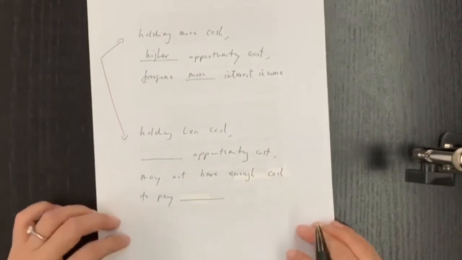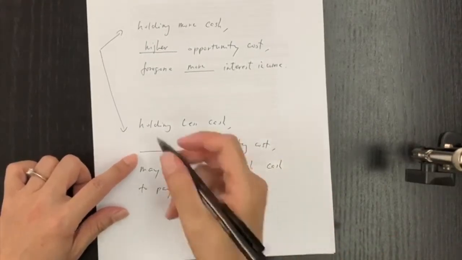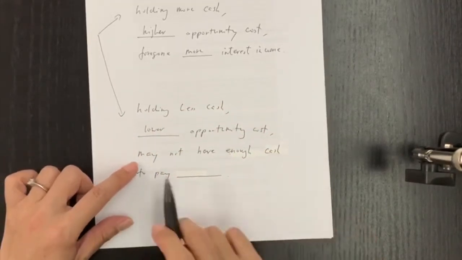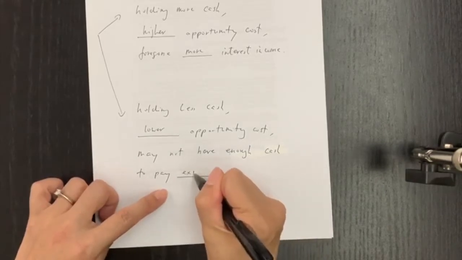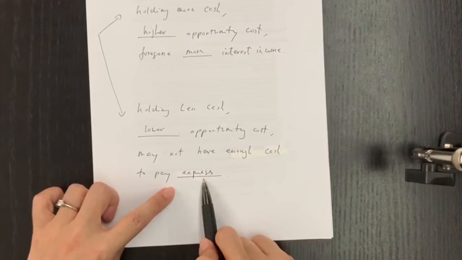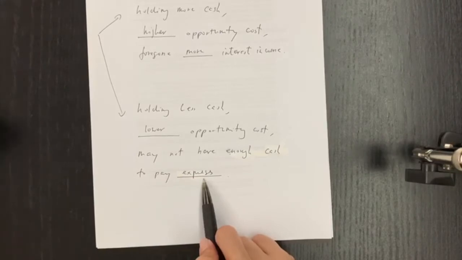What if we don't hold enough cash? Even though opportunity costs will be lower, we may not have enough cash to pay all the expenses. For example, we need to pay rent, and we need to pay salaries to the employees. So what is the golden rule for cash management?